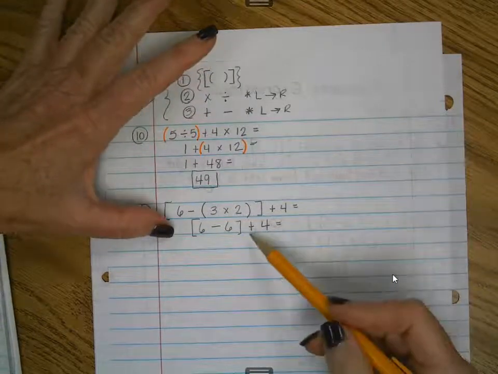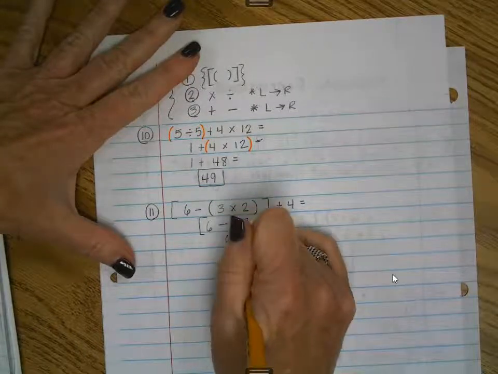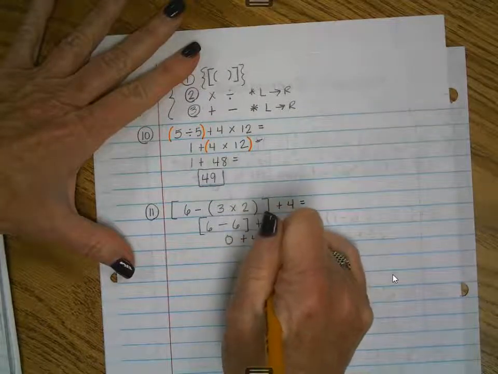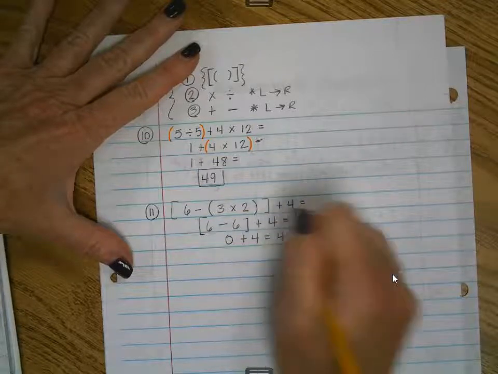All right, I still have some grouping symbols. So 6 minus 6 is 0. We add to that 4. 0 plus 4 is 4.